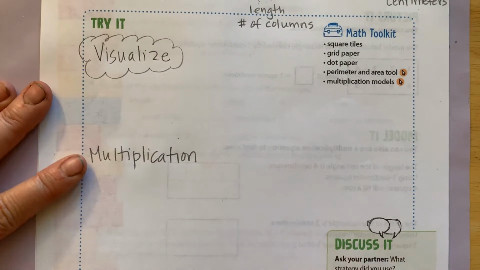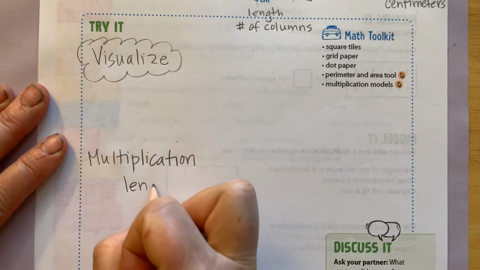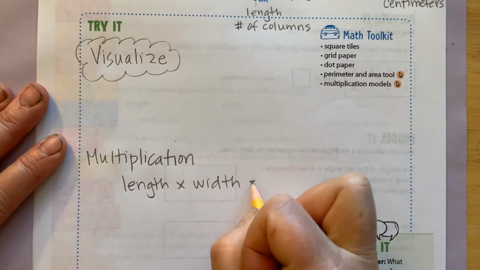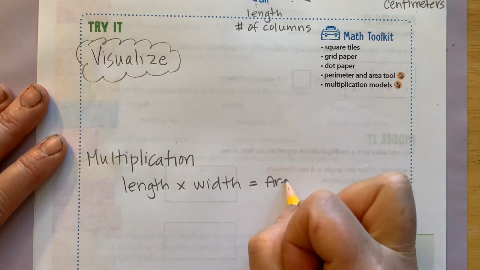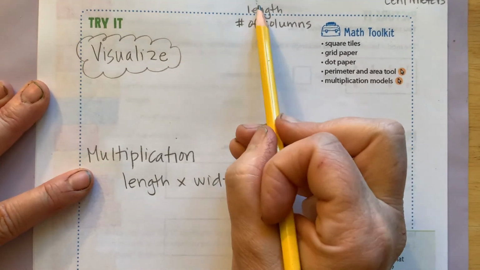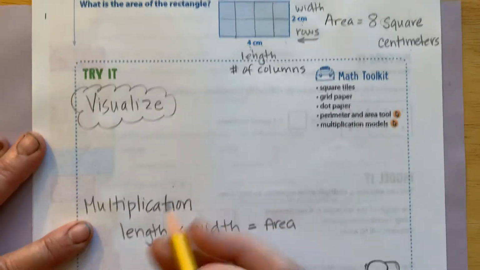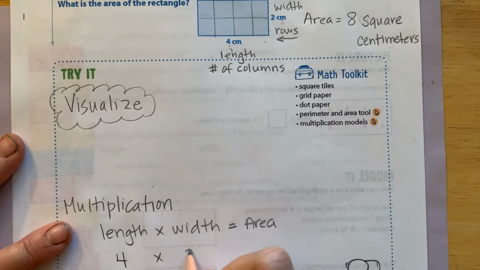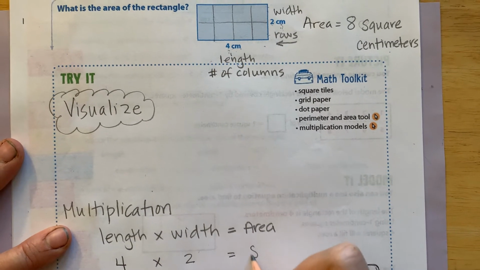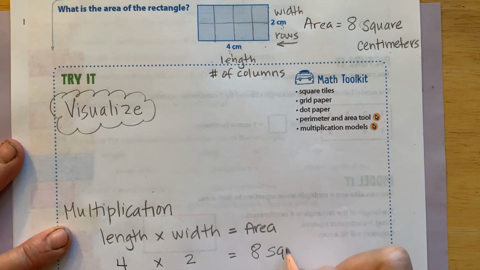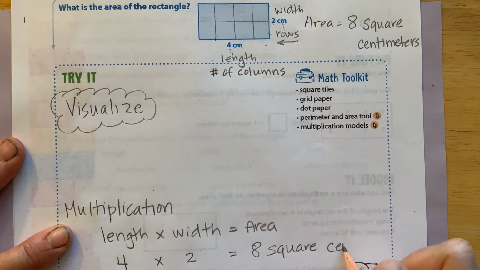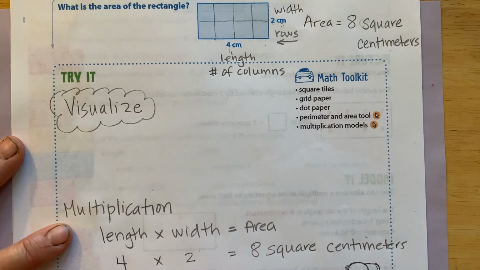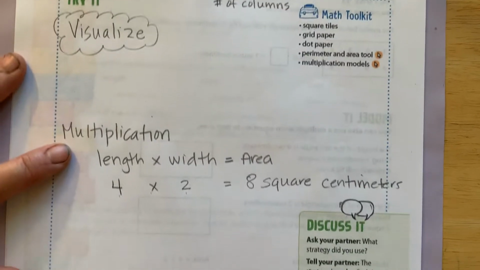So remember, in multiplication, there were a couple of things that we talked about. We learned that length times width is the same thing as the area. So what is my length? That's right, it's 4. What is my width? It's 2. So that equals an area of 8 square centimeters. It's kind of like saying I have 4 groups of 2.